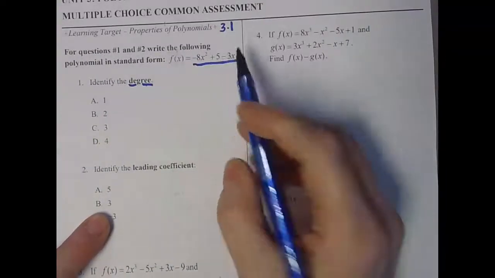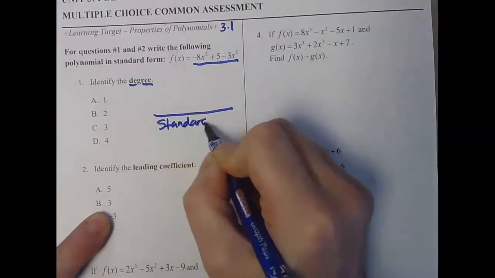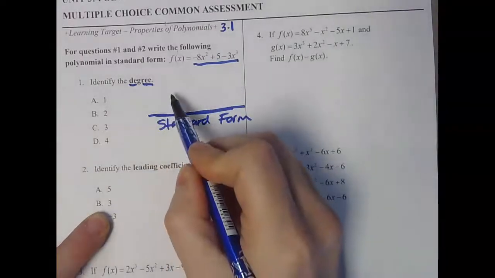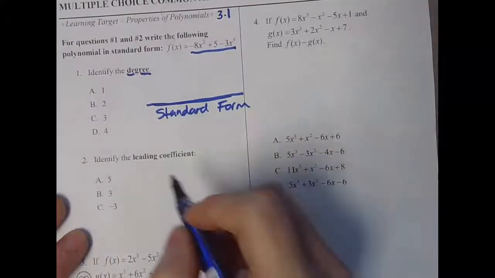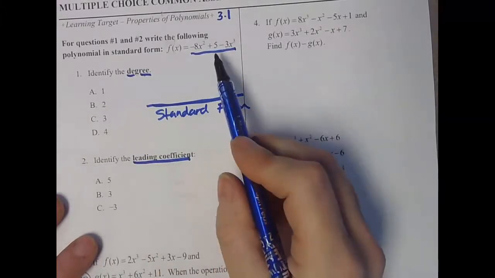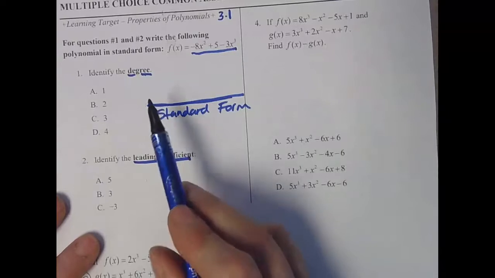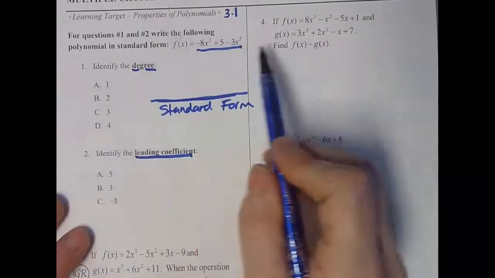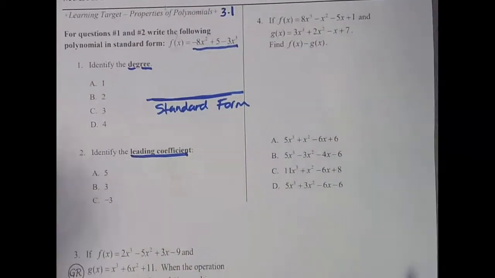Number 2 is also related to this one. Again, this should be written in standard form. Maybe you just write it somewhere down here. Just rewrite it down here. And then remember, once it's in standard form, you only have to look at the first term. And then again, the next one wants you to find the leading coefficient. So in standard form, find the leading coefficient. Again, that doesn't just mean the biggest number in this whole entire thing. That's not what leading coefficient means. So please use your notes.